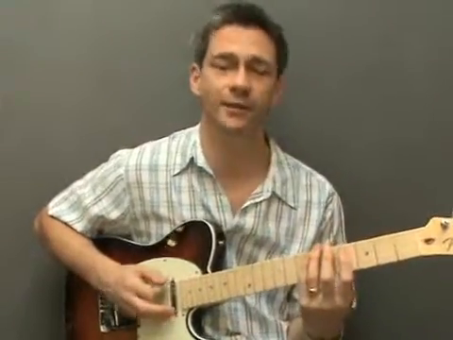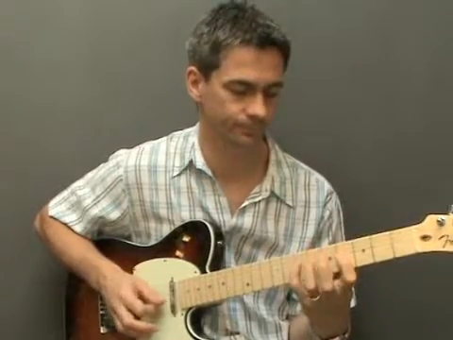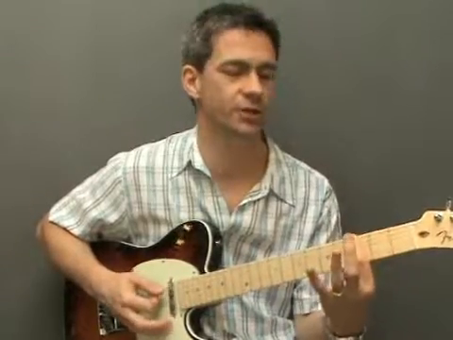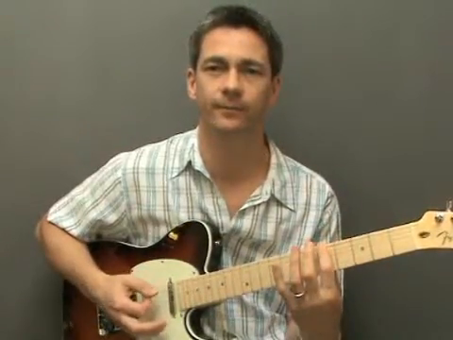To demonstrate, I'll use the A major scale starting at the 5th fret. If you study the chromatic scale in your notes, you can see that the 5th fret on the bottom E string is the note A. E, F, F sharp, G, G sharp, A. So the A major scale takes its name from the A note at the 5th fret.